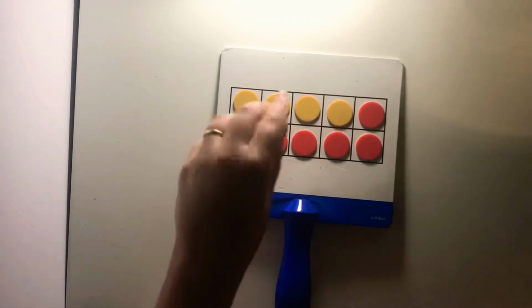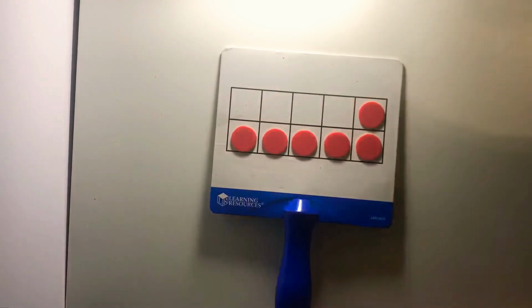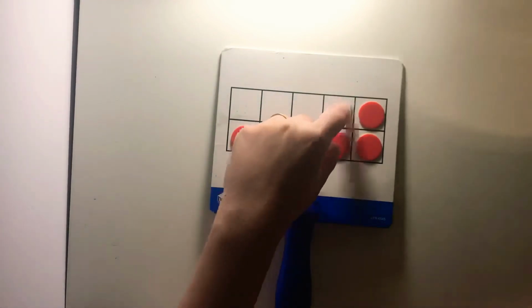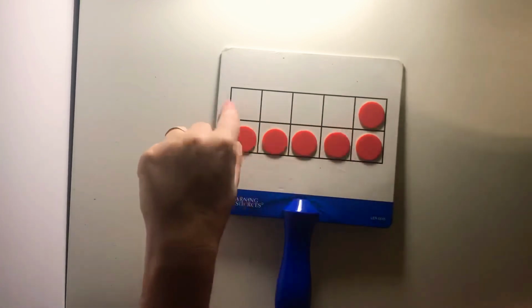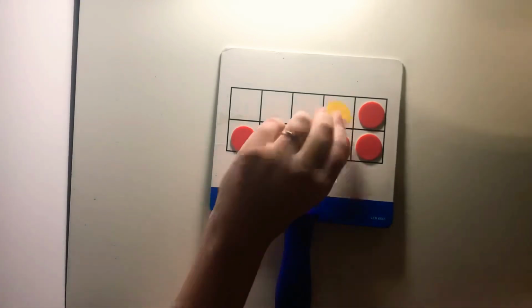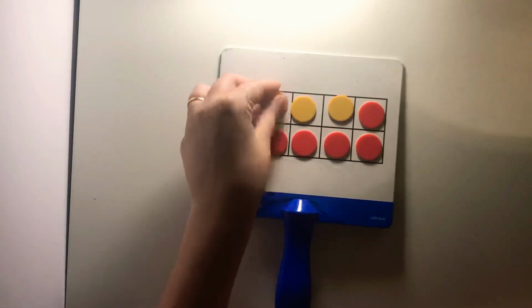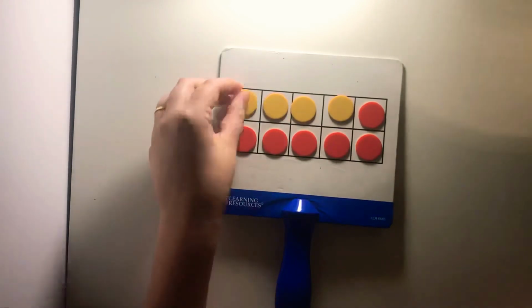So that means if I took these away and we've got 6 here, how many more would we need to make 10? What do you think? Let's check together. 1, 2, 3, 4.